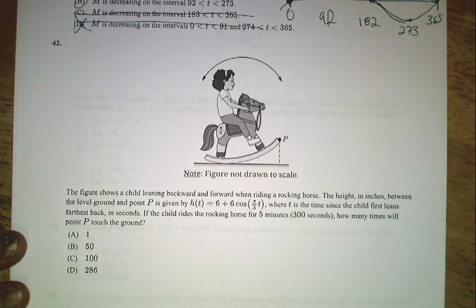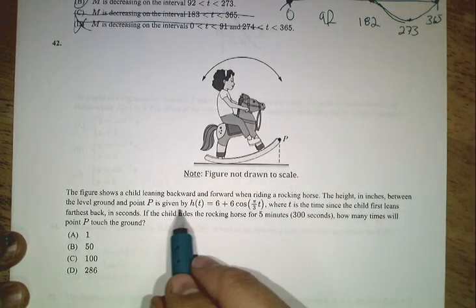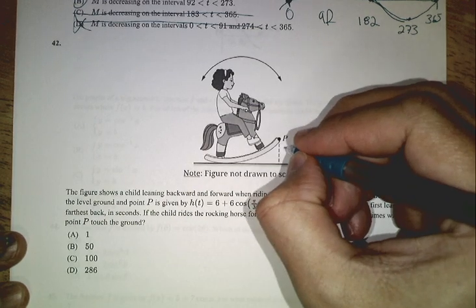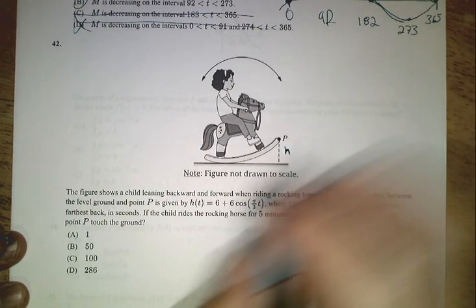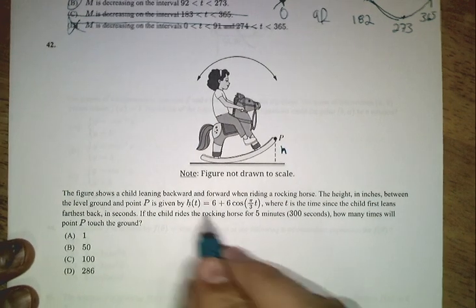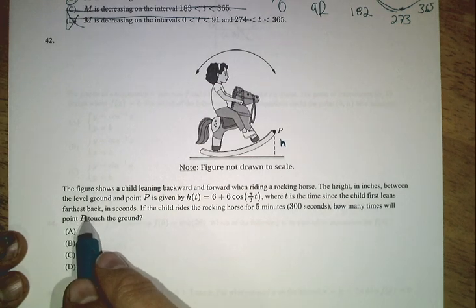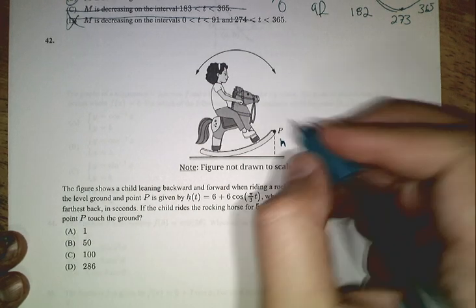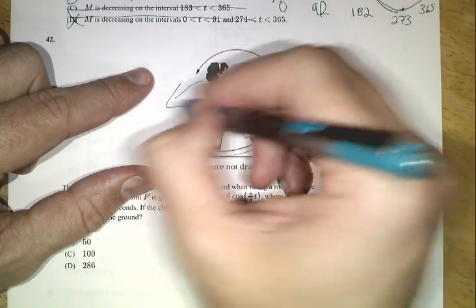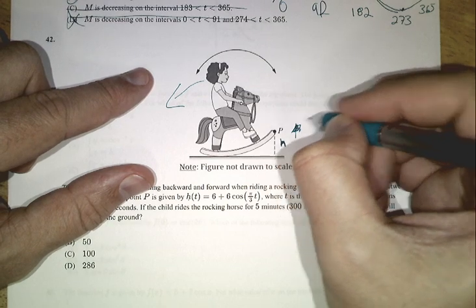The figure shows a child leaning backwards and forwards while riding a rocking horse. The height in inches between the level of ground and point P. So we're measuring the height right here. We're measuring the height of point P over time. And it gives us this function here, where t is the time since the child first leans furthest back. So if the child is leaning furthest back, this point starts at a max.